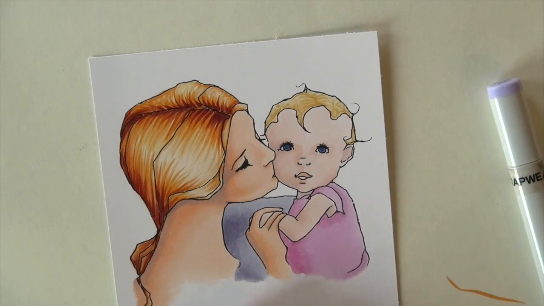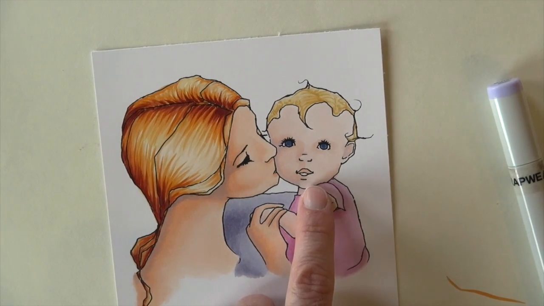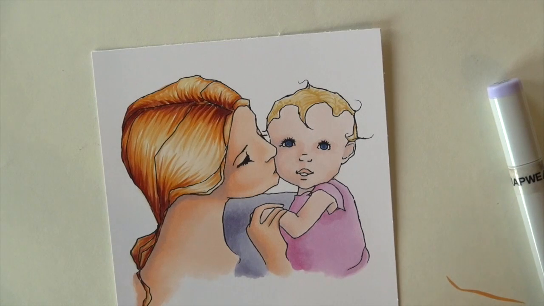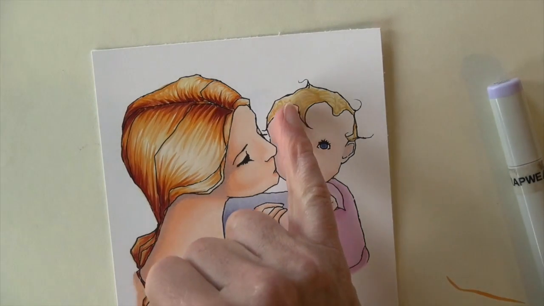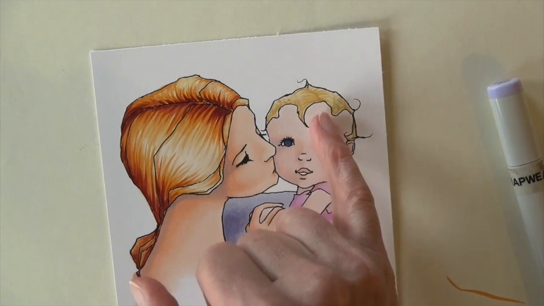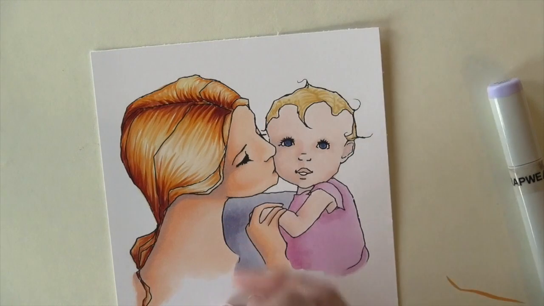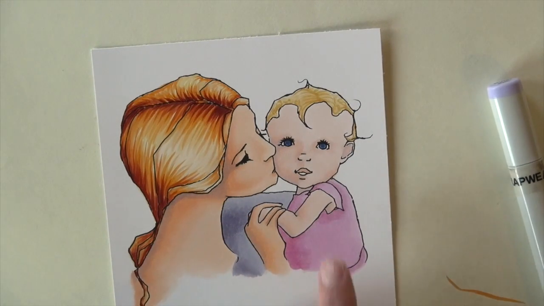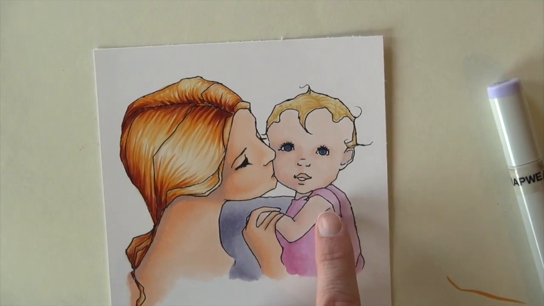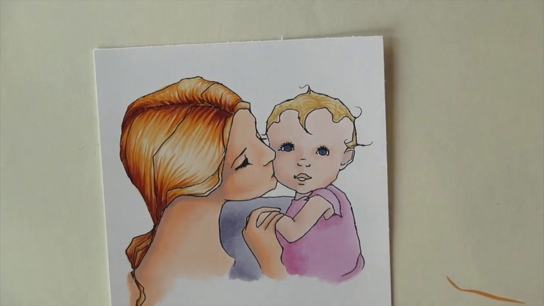I am going to start by adding cast shadows on the infant's face. I'm not going to add many. I'm going to add some up right next to the hair, next to this curl, and probably just a little bit under some of those bangs. I'm going to start by adding it in the darker color that I used on the infant's face, which is that R01.